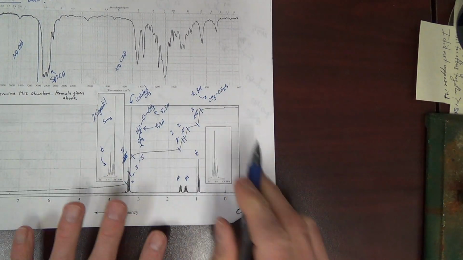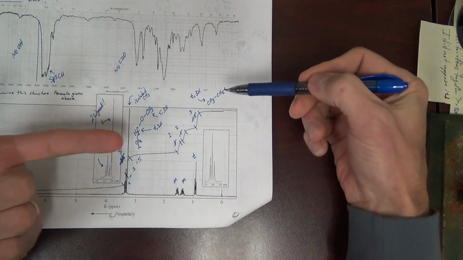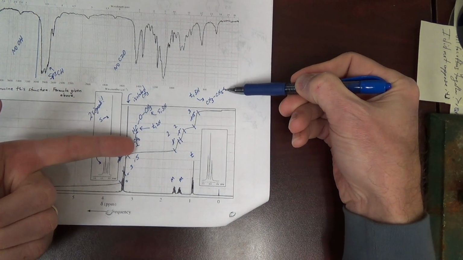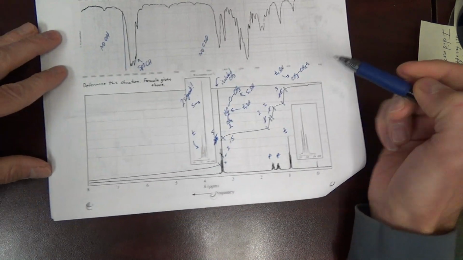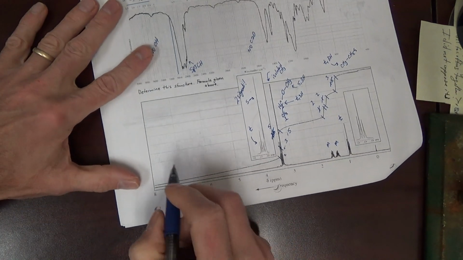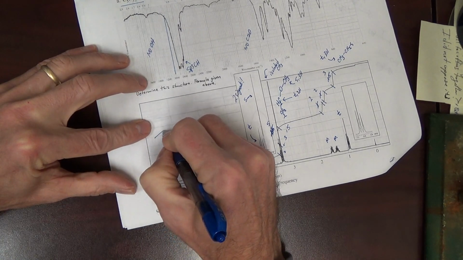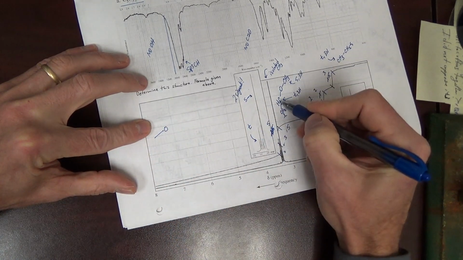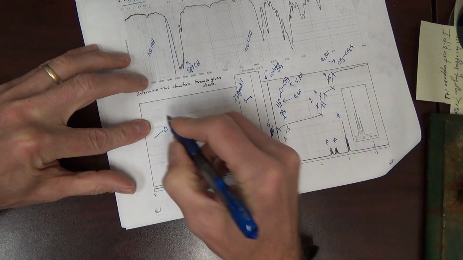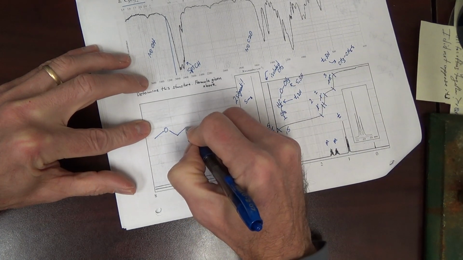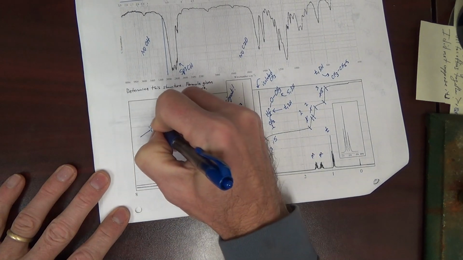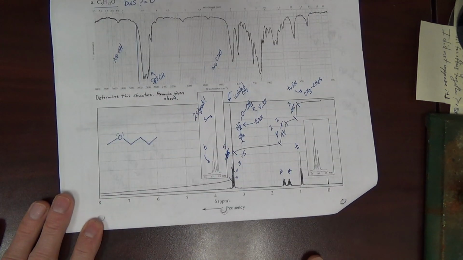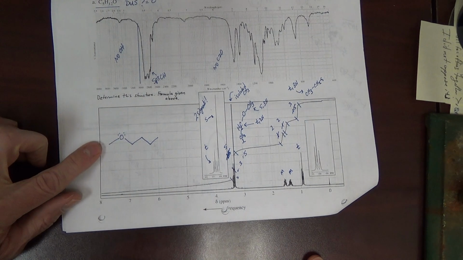And there's only one way to put the fragments together. That is basically hook them together right here. And that's your answer. And I'll do it line bond. We have a methyl to oxygen, CH2, CH2, CH2, CH3, CH2, CH2, CH2, CH3. This is our answer.